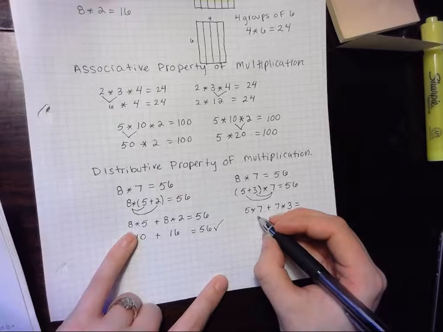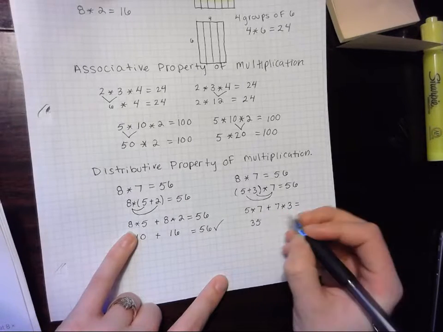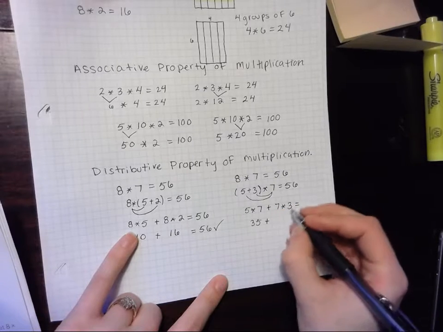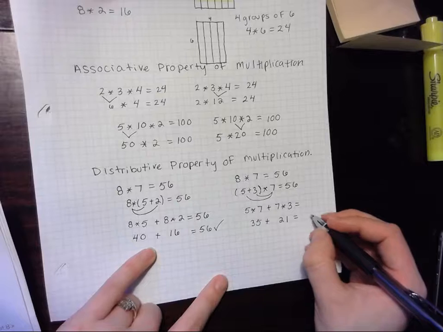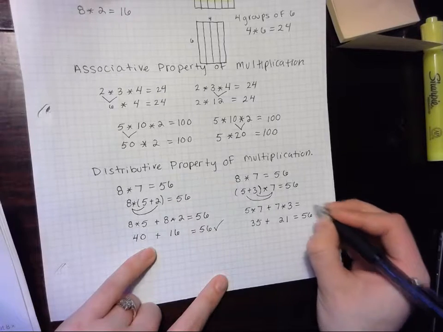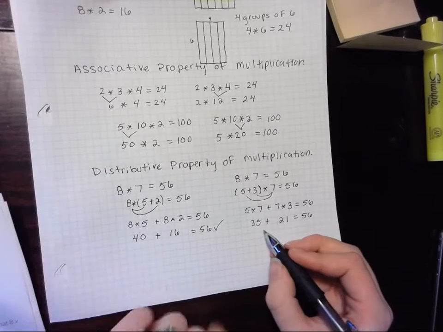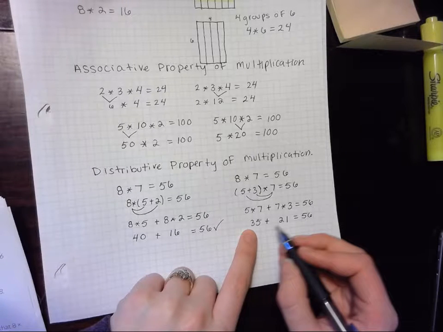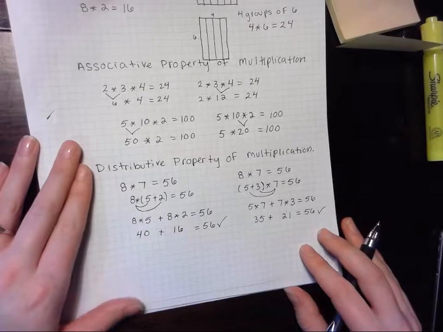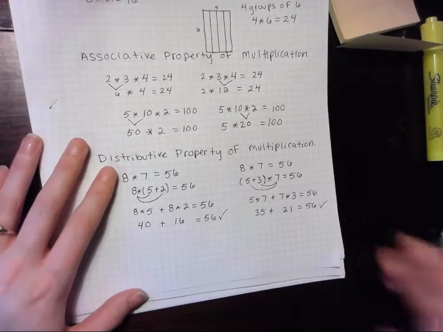5 times 7 is 35. 7 times 3 is 21. Does that still equal 56? It does. 35 plus 20 is 55, plus 1 is 56, so it also works. Now, why does this work? Well, let me show you.